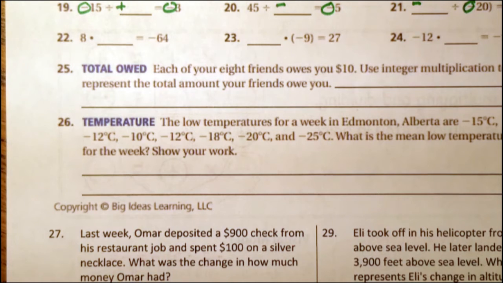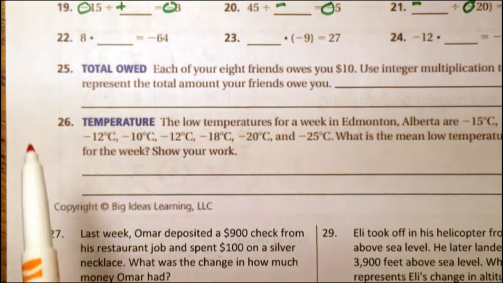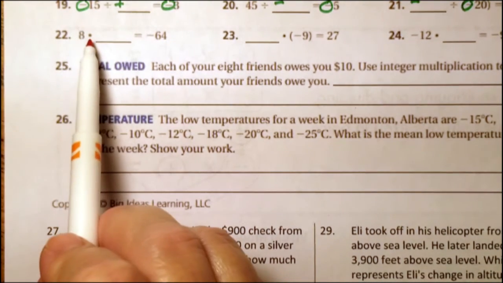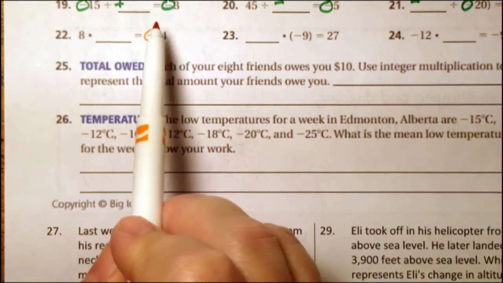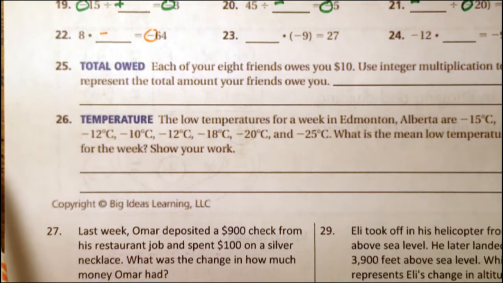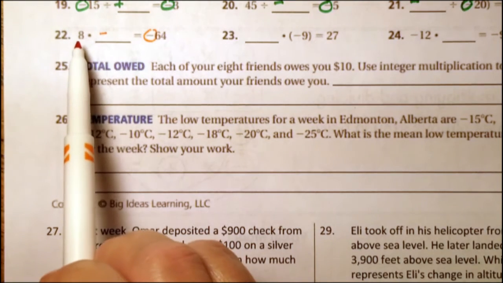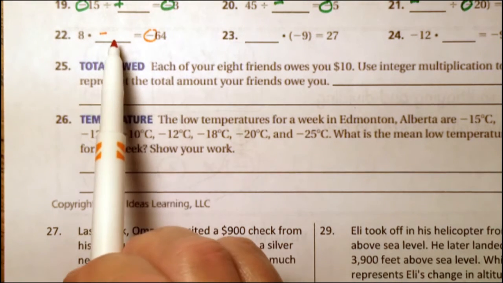On the next one, 22, we're multiplying. We have one negative there, so we need one negative as part of our answer. So 8 times what is 64? So we get 8. So your negative 8 is your answer.